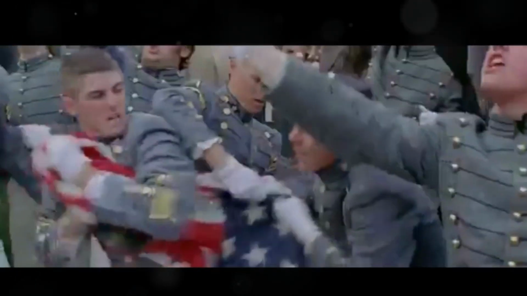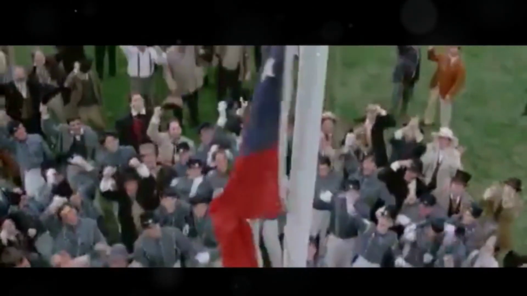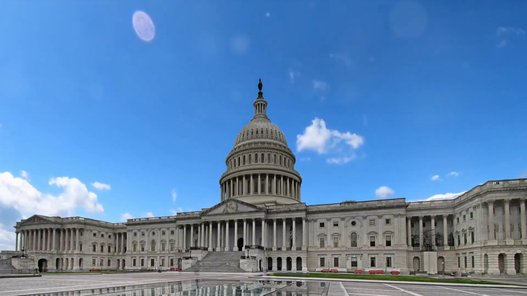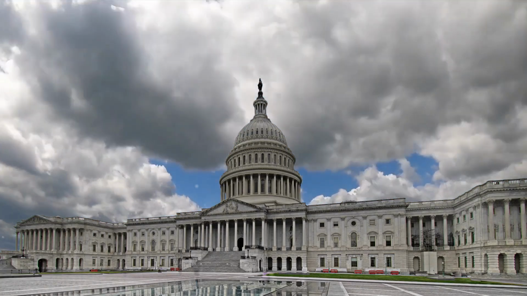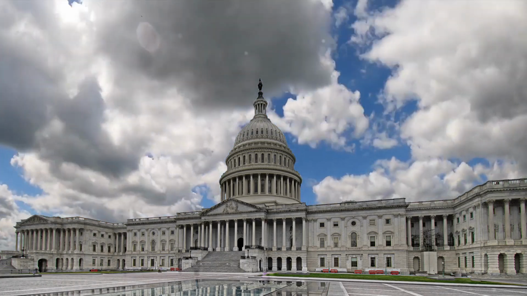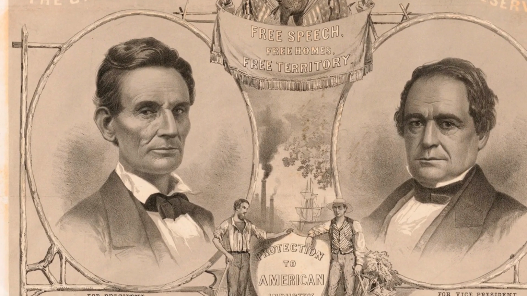John Brown's actions and the polarized reactions to them highlighted the deep-seated divisions between the North and South, making it clear that the country was on an inevitable collision course. This single event became a flashpoint, igniting passions and setting the stage for the conflict that would soon engulf the nation. The presidential election of 1860 was a pivotal moment in American history.